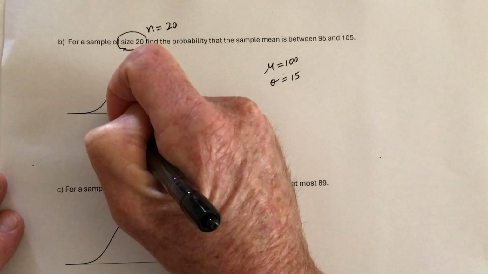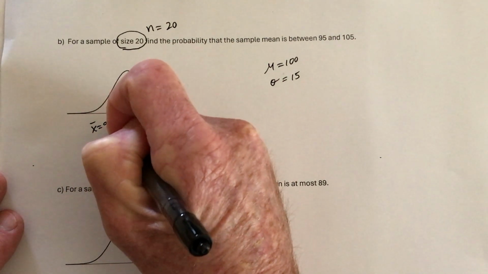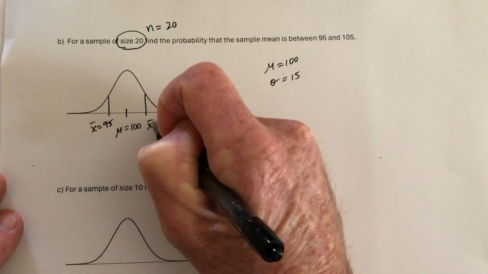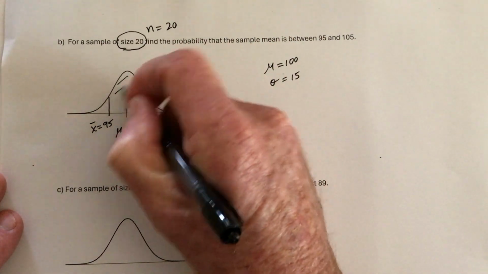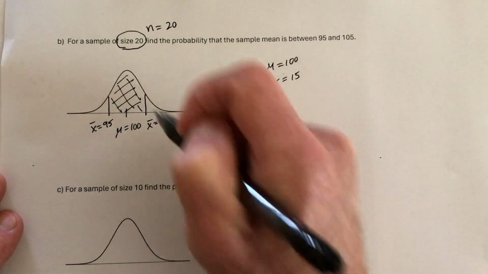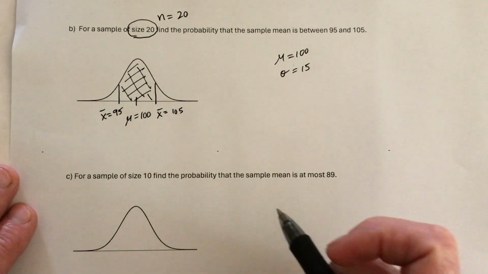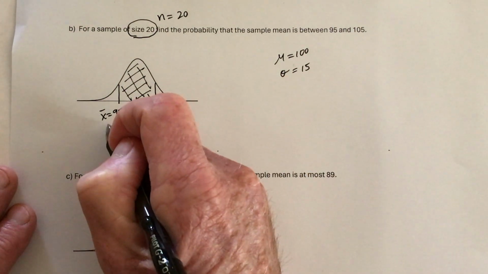So 95 would be over here on the left. 105 would be over here on the right. And then between means shade the area between. So that means we do need to do the z formula for each one.